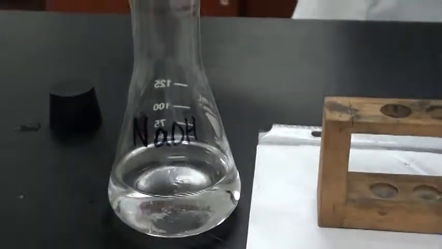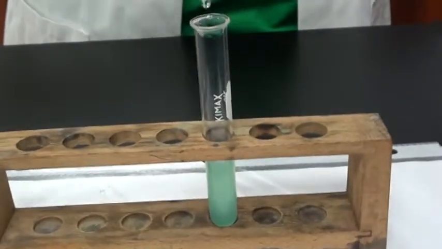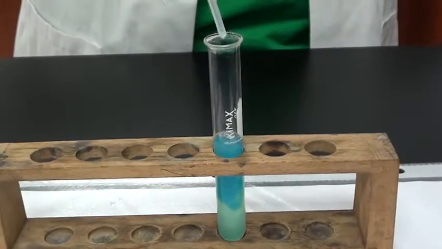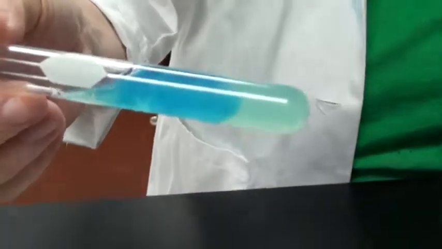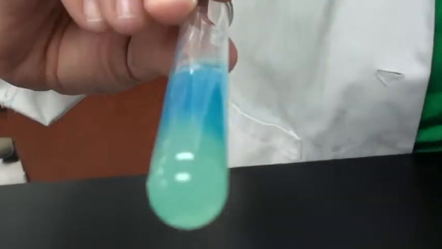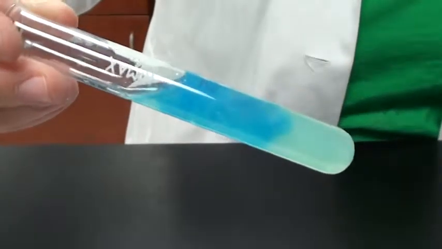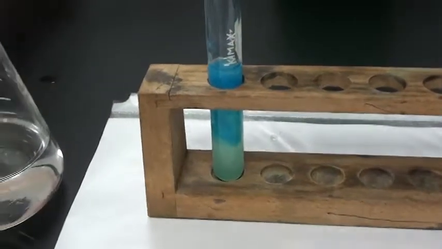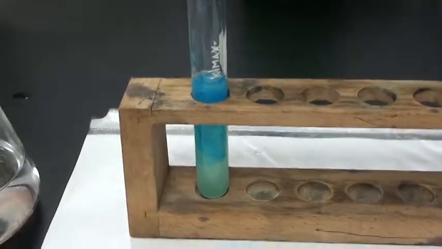And we are now obtaining 1 pipette of the NaOH. Adding that to the test tube. Notice the color change as well as the consistency. Mark your observations down for procedure 3. I'm sorry, 2. 3. Sorry about that.